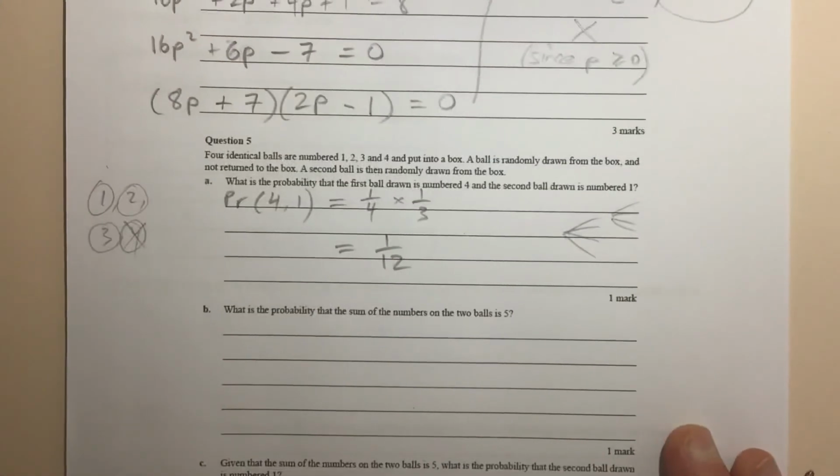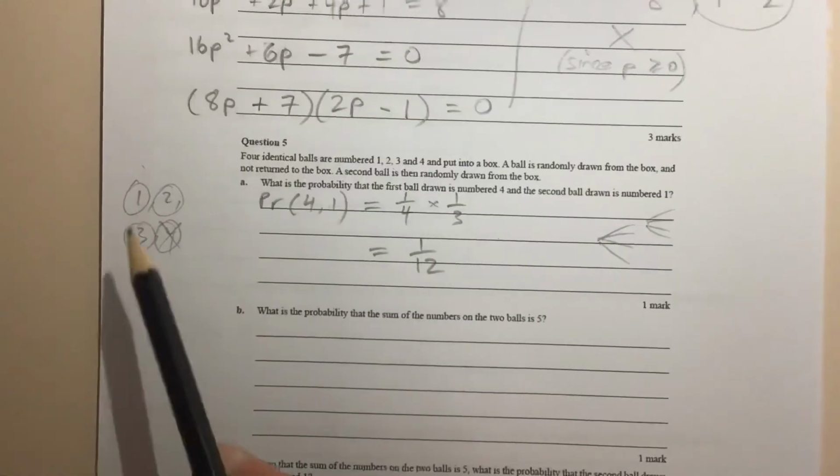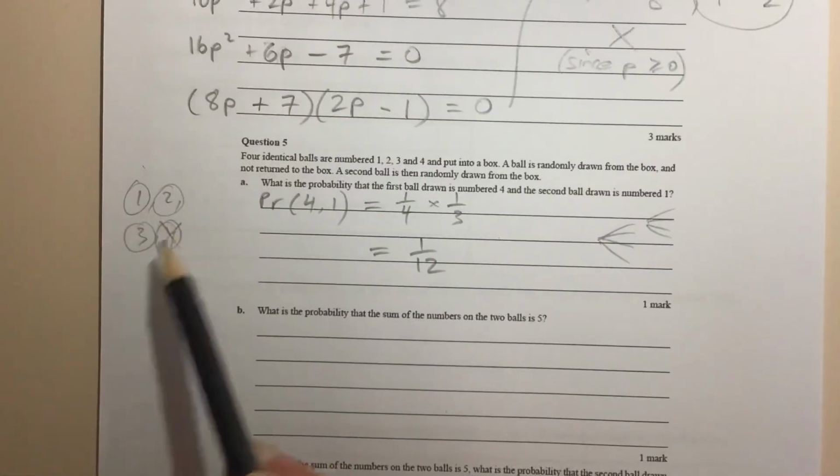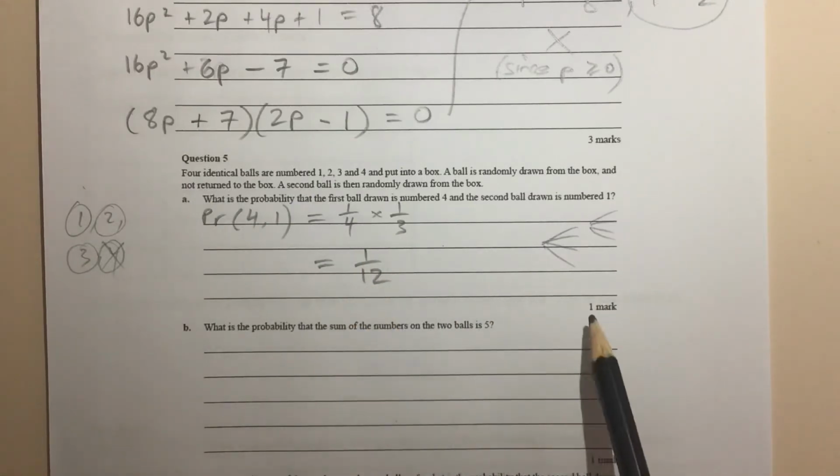Okay. That question there was worth 1 mark, so working wasn't necessarily required. We could get it from this kind of picture where we're just visualizing the actual situation. We could use a tree diagram. Whatever gets us to that right answer, for 1 mark, that's what we need to show is the correct answer.